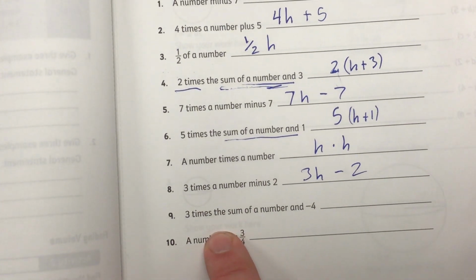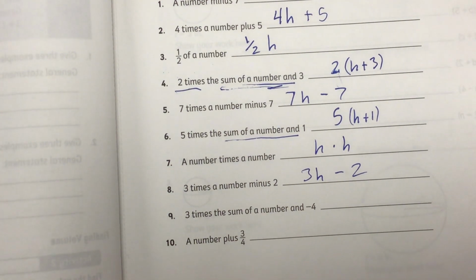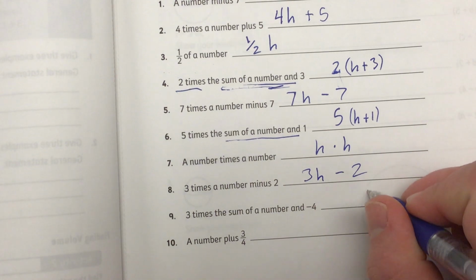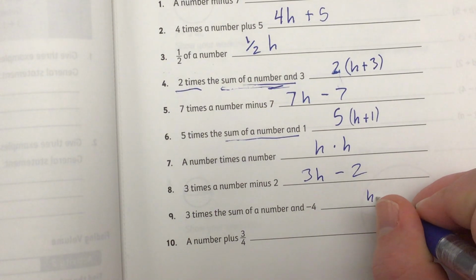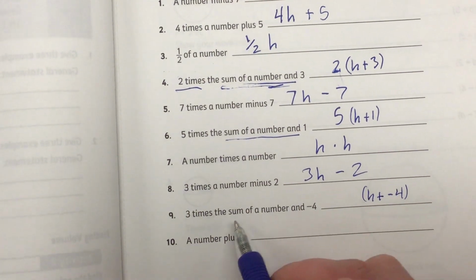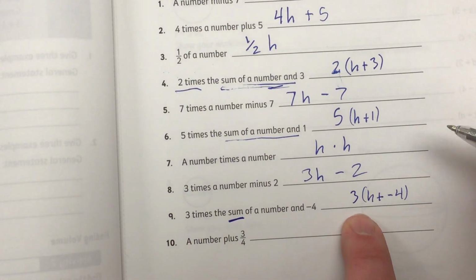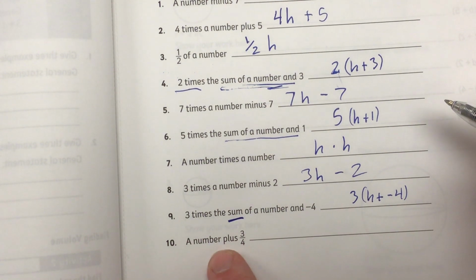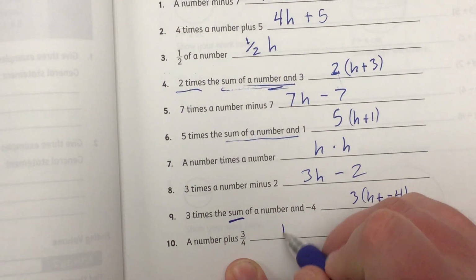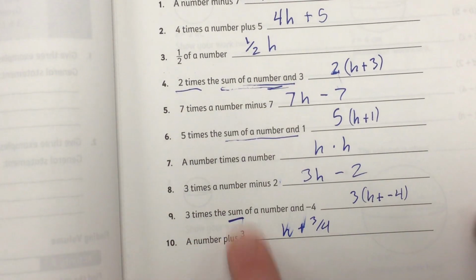All right, now we have 3 times the sum of a number and negative 4. So Maddie, what do we gotta do first here? The sum of the numbers, so h plus negative 4 in parentheses. H plus negative 4. And plus a negative 4 is important there because it says the sum. And then 3 goes out front. Good. Last one is just a number plus 3/4. How do we show that one? H plus 3/4. All right, that's not too bad, right?